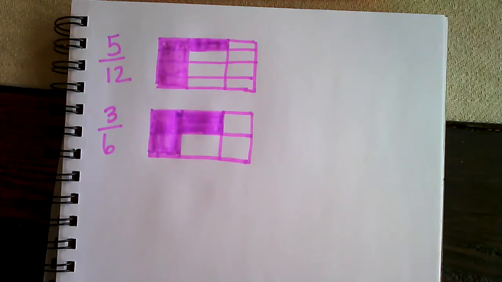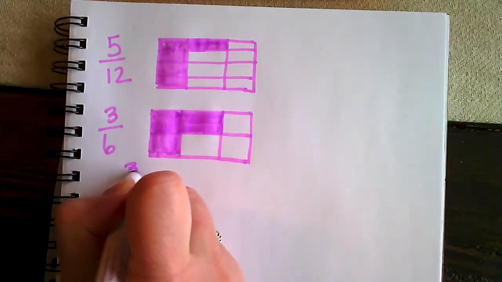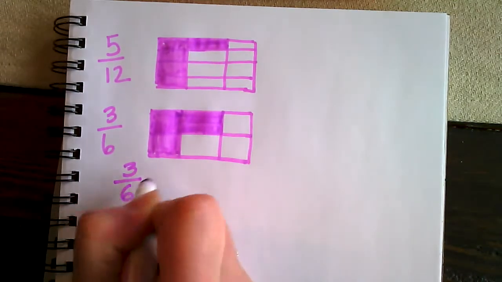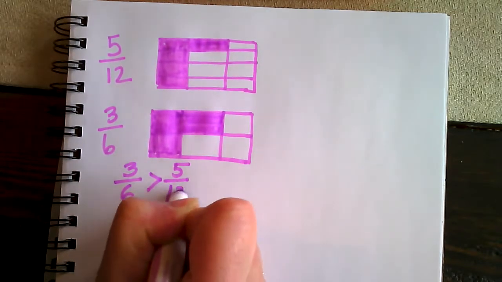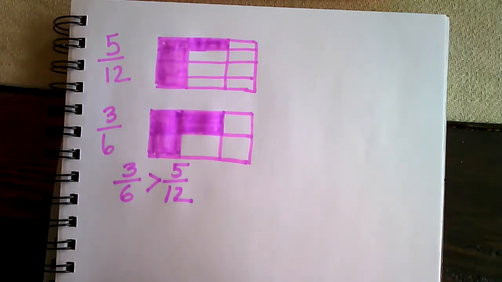Okay, now you can compare the 2 fractions there. Which one looks like it's the bigger fraction? 3/6 or 5/12? If you thought 3/6, I agree with you. 3/6 is greater than 5/12. Let's see how we could compare that with the number line.